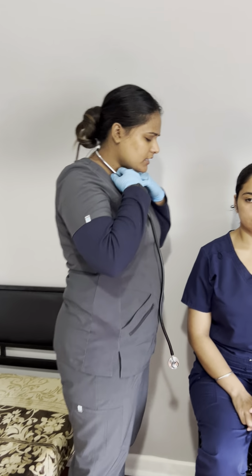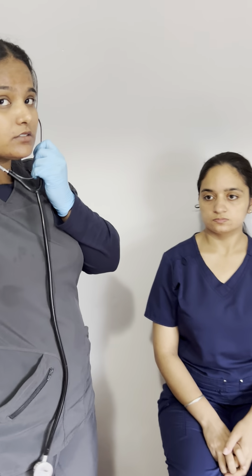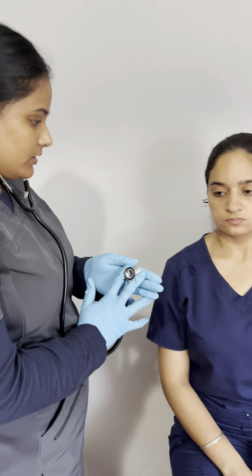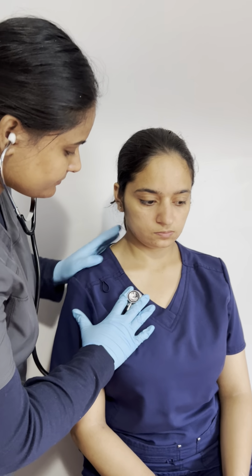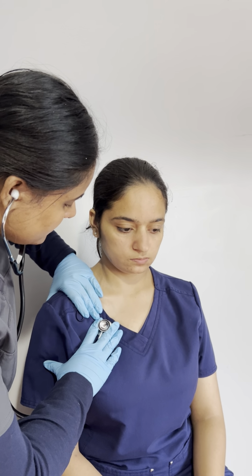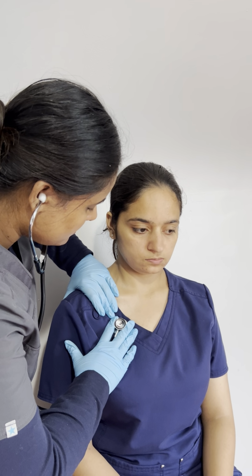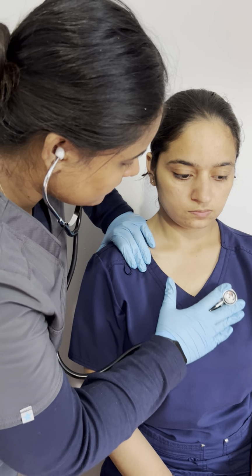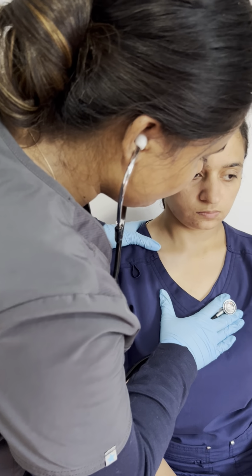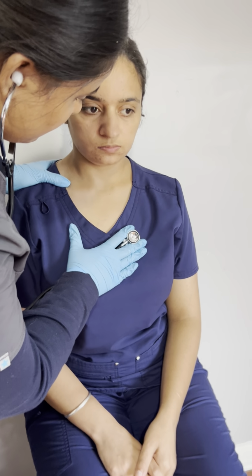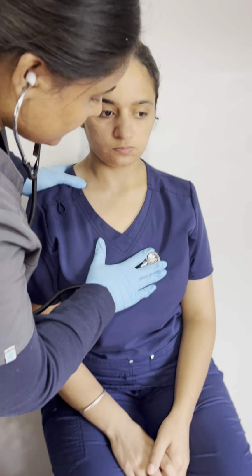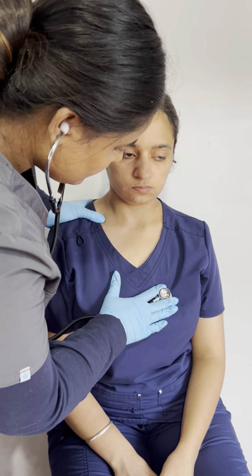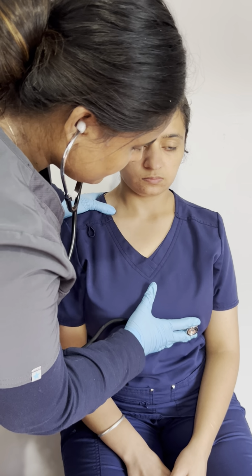To do the cardiac assessment, I have just a question that I'm gonna ask my patient. Do you feel any anxiety? No. Okay. So I'm gonna listen to the aortic sound on the right side of the heart, on the second intercostal space. On the third intercostal space, that is pulmonic sound. On the fourth intercostal space, that is tricuspid. And the fifth, that is mitral.